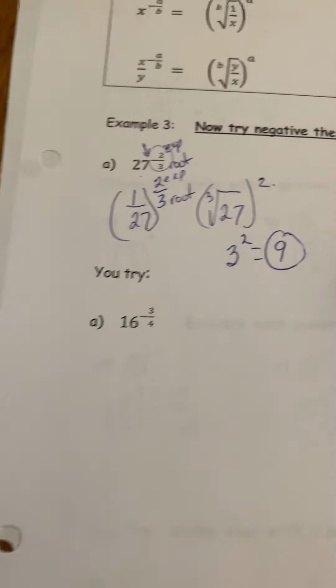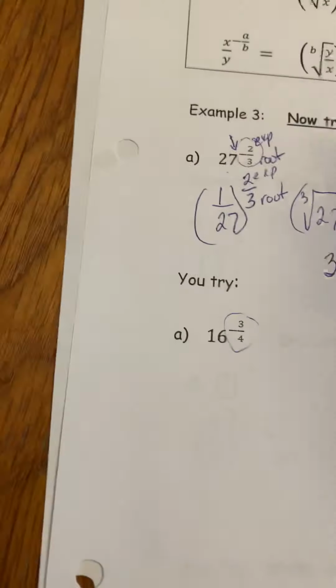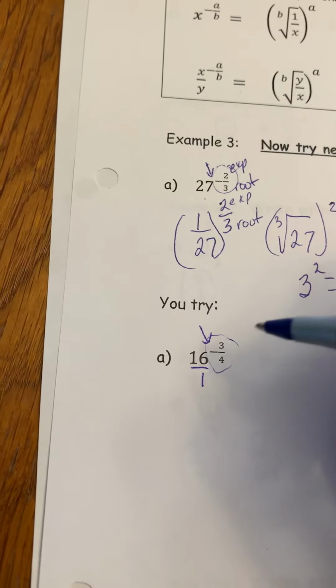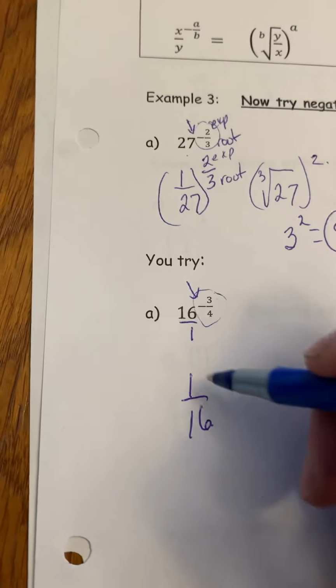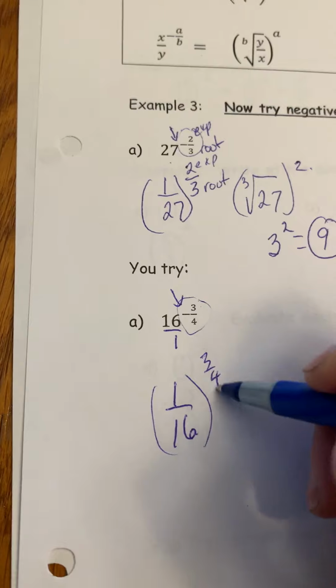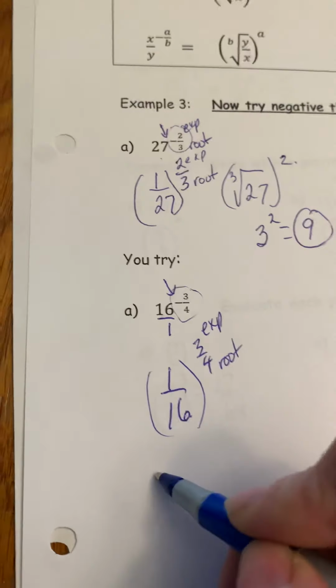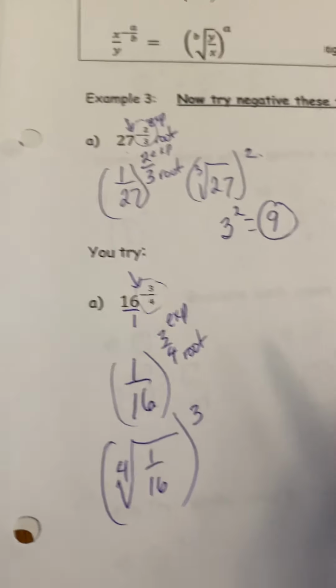Okay, and then we went down here. We're going to try this now, and now we have a negative exponent, but it also is a fraction. So we're going to combine the 2 things. So the first thing we're going to do is we always take care of the negative. And remember that every whole number is over 1, so we're going to have 1/16. Okay, I'm going to do this step by step to the exponent 3/4. This is the exponent. This represents the root. So we're going to find the 4th root of 1/16, and then we are going to cube that.